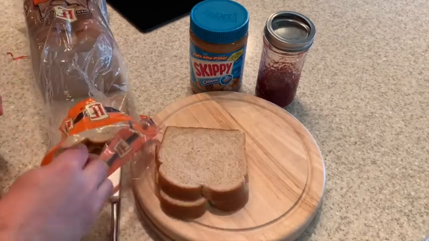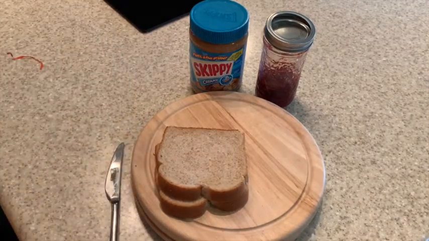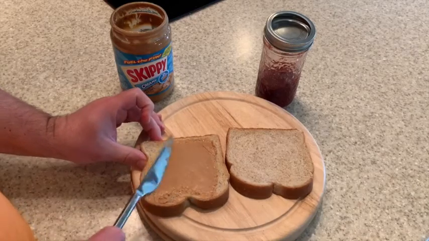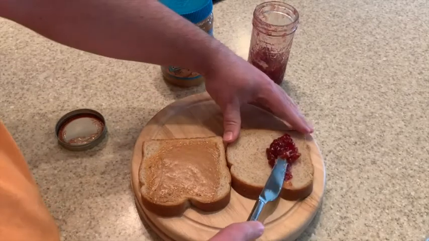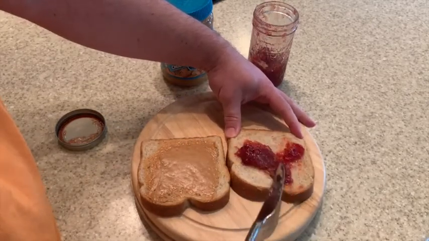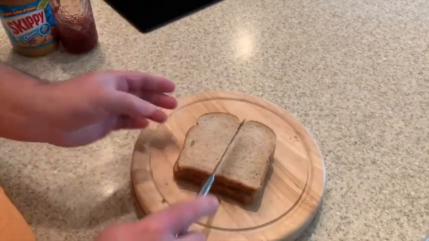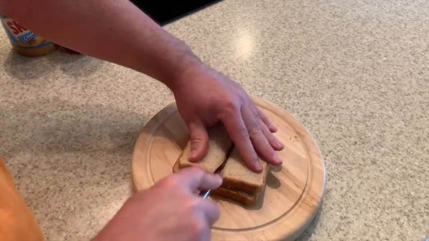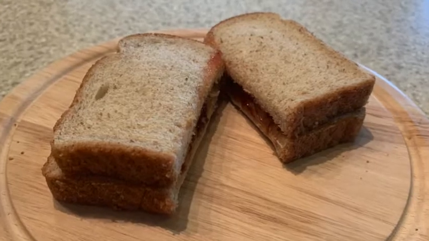The first instruction in this function is we need the bread. The second instruction in this function is we put peanut butter on one side of the bread. The third step in this function is to put jelly on the other piece of bread. Finally, we put our two pieces of bread together, we cut our sandwich, and now we have our peanut butter jelly sandwich. These are the instructions that we use to make a peanut butter jelly sandwich.